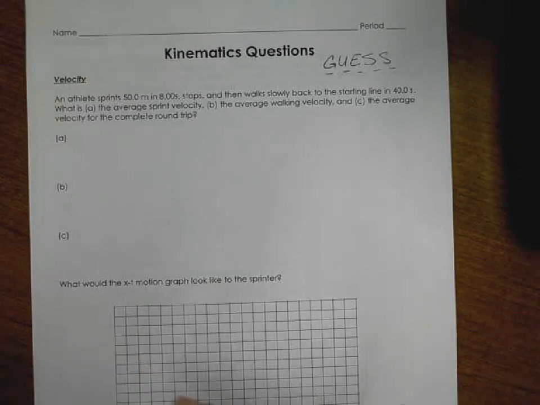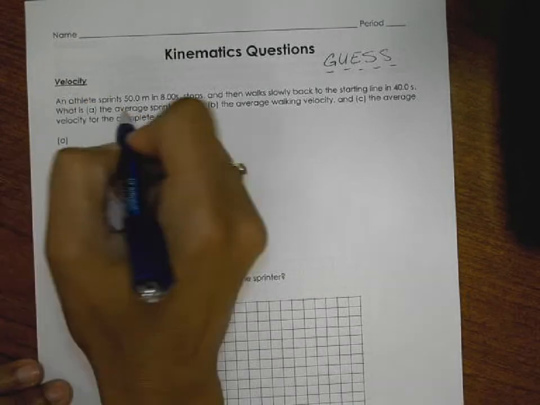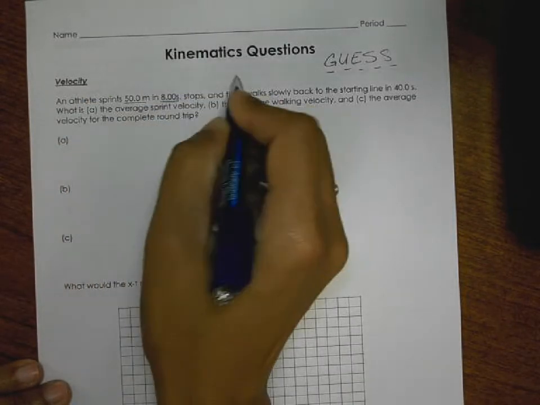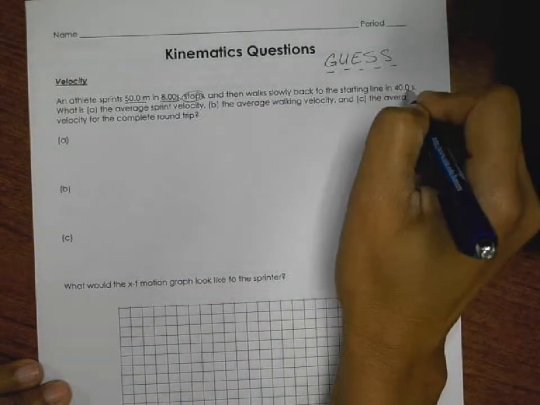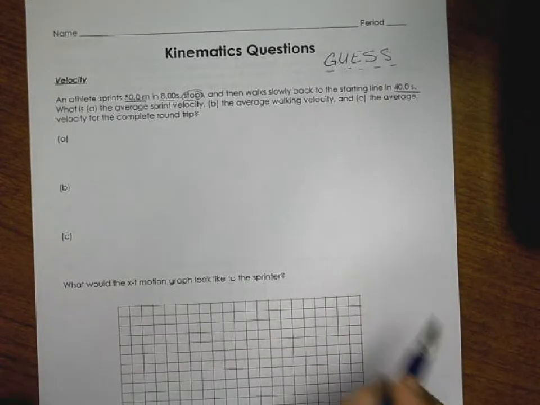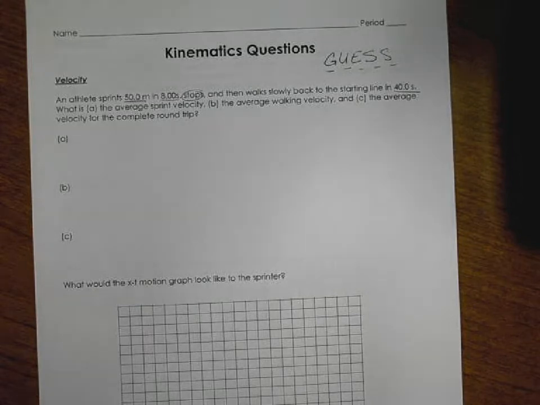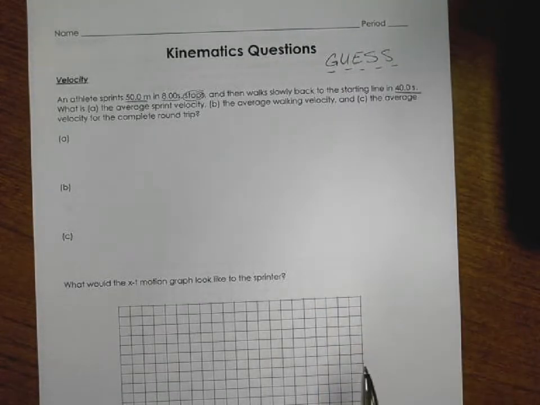The G stands for listing the given information in the question. So let's take this one for example. I have an athlete who sprints 50 meters in 8 seconds. He then stops and walks back to the starting position in 40 seconds. And so we have a three-part question. And notice it's not the question that I'm really trying to focus on, it's the format in which I do the question. I always do the same 5 steps with each question.